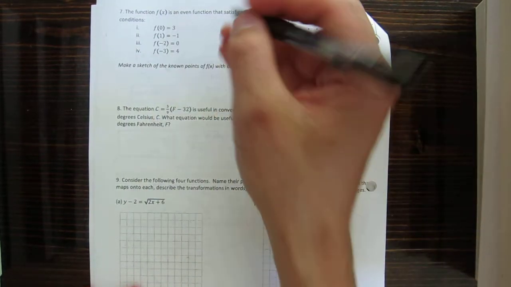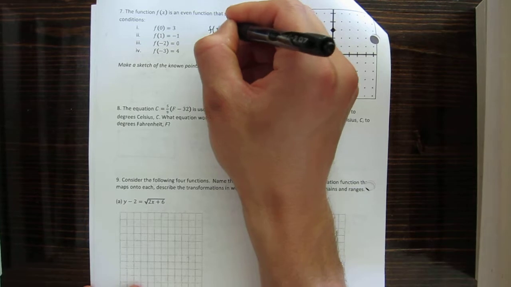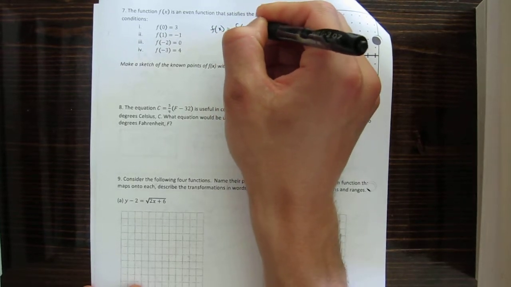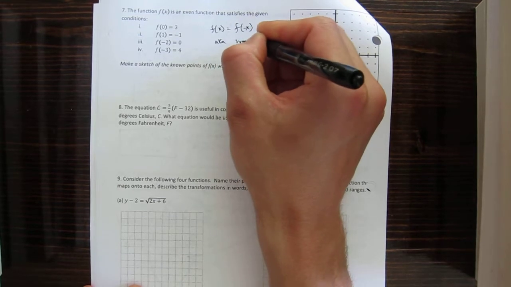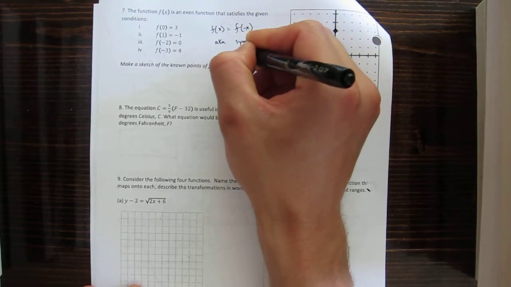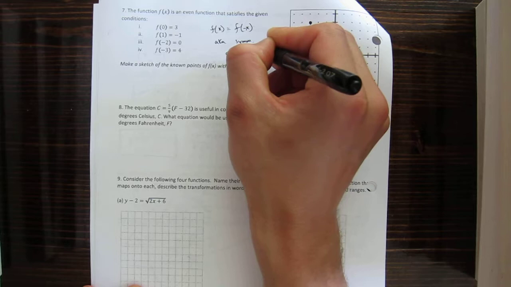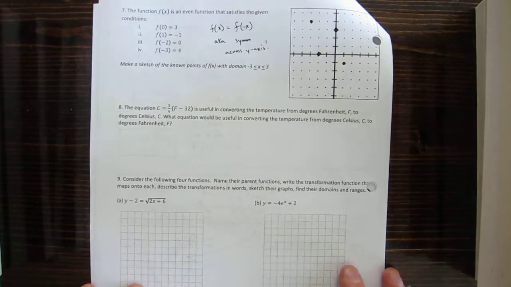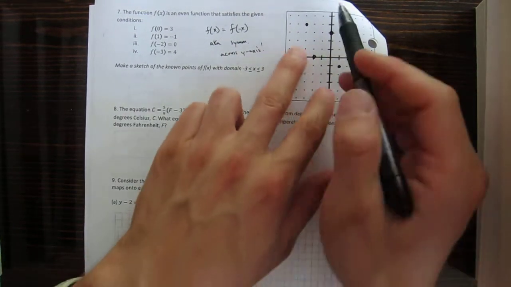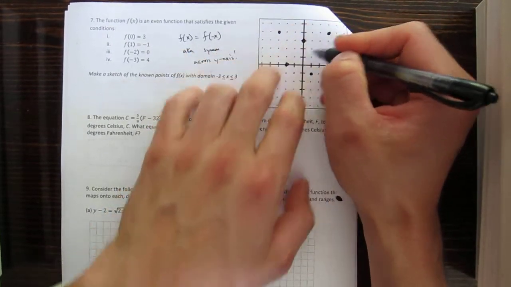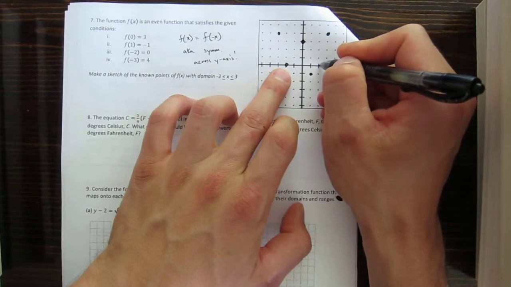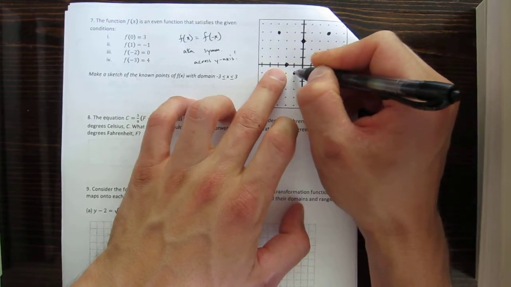Okay, if it's even, we know that f of x equals f of -x, a.k.a. it's symmetric across the y-axis. So all these points have to be reflected across the y-axis. This point needs to come over here. This point doesn't move. This point needs to come over here as well, and this point needs to come over here as well.